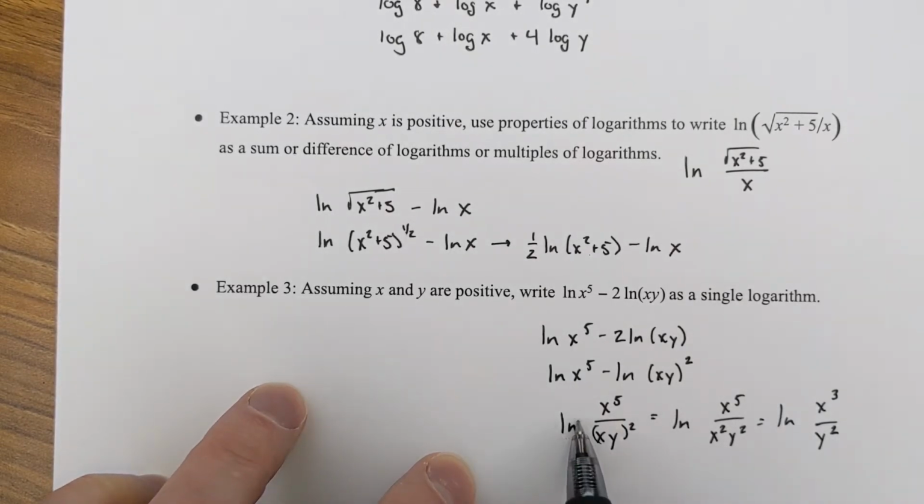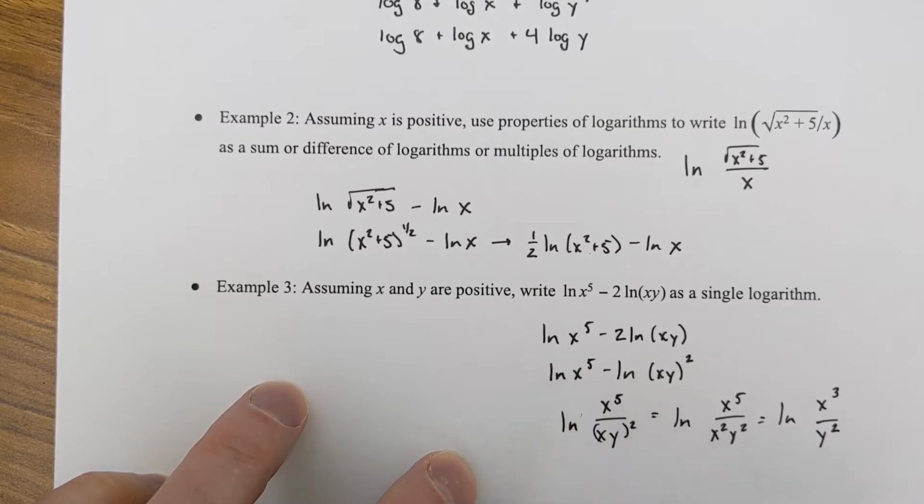Now notice this natural log is out front. It's not on top with the x cubed. It's an operation on that whole thing.